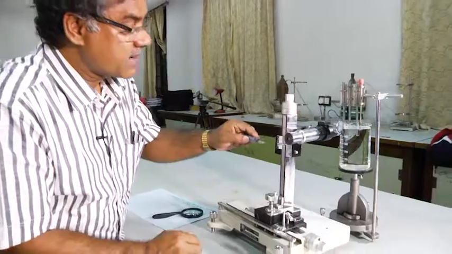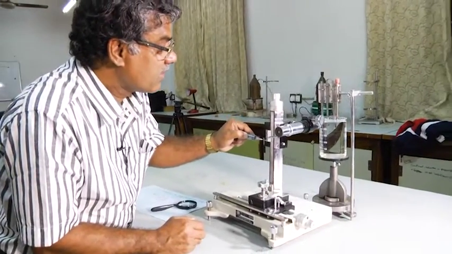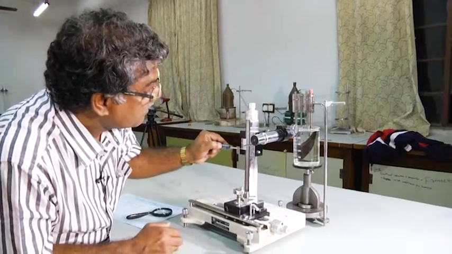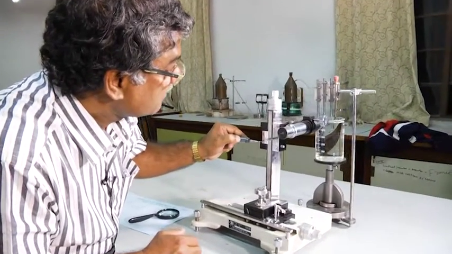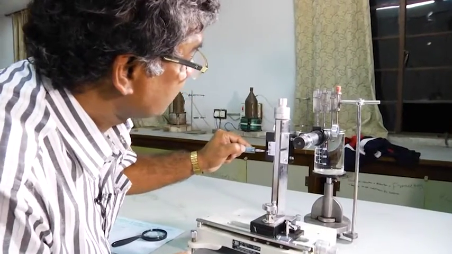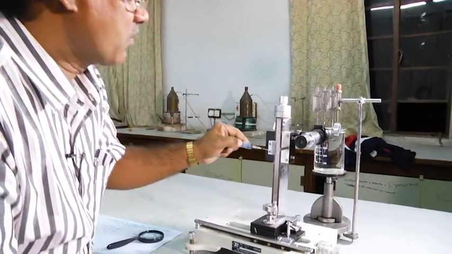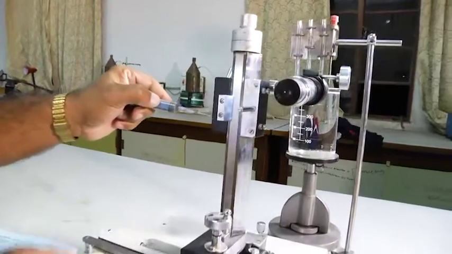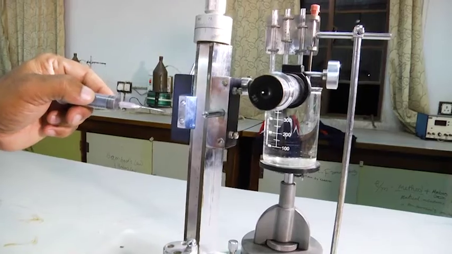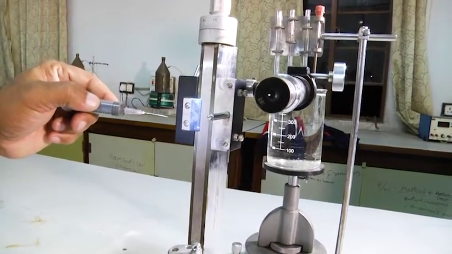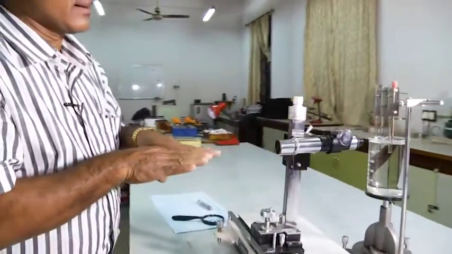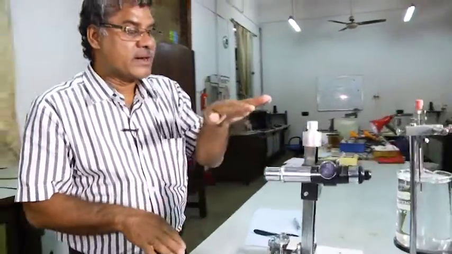This reading is around 10.1, yes, it is 10.1. Now you have to take the vernier scale reading and find the reading for this needle end. This needle end is the same for all 3 tubes.